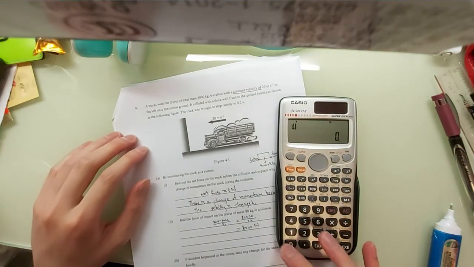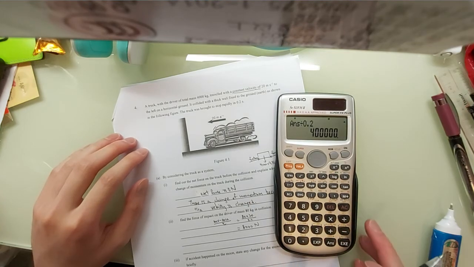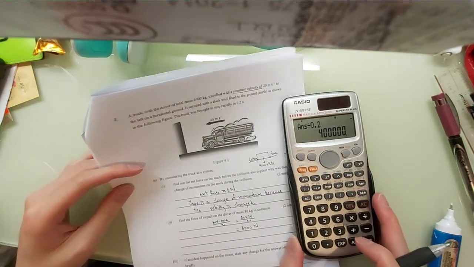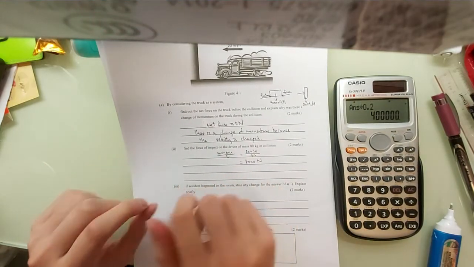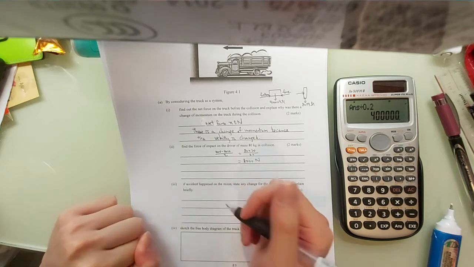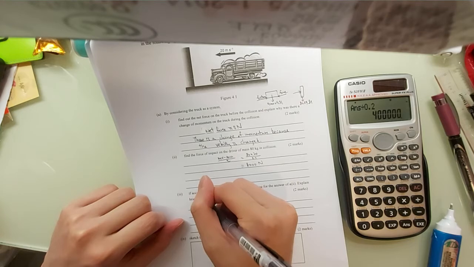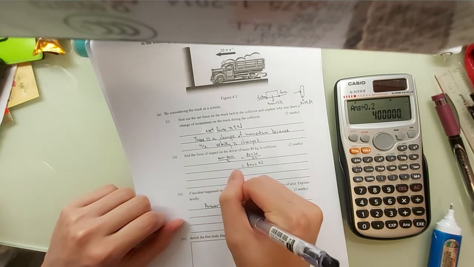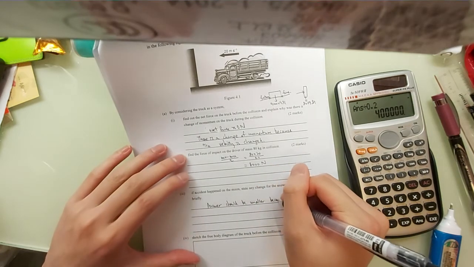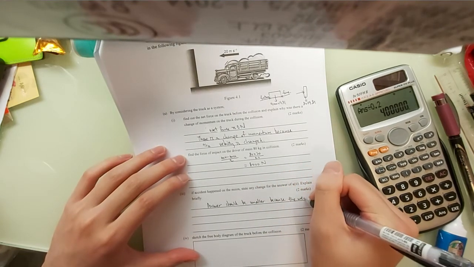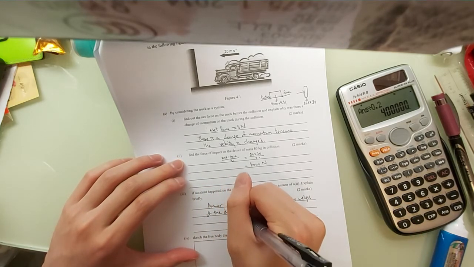Then wait a second. 40,000. I don't know, could be it. If accident happened on moon, answer should be smaller, because the weight of the driver is smaller.